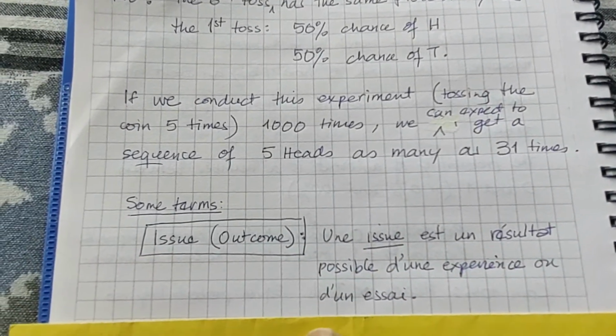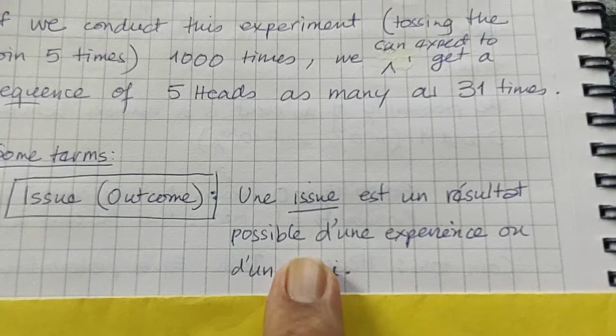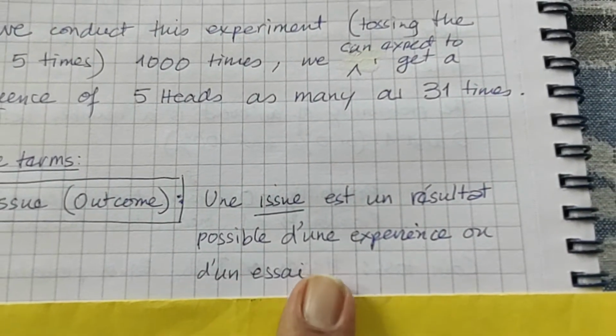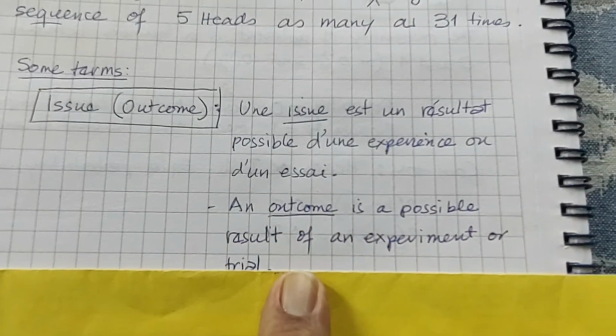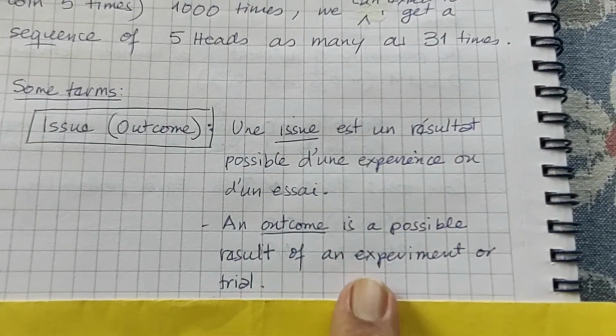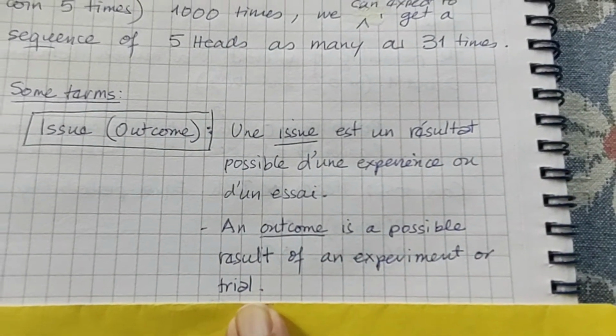So let's look at the definition. Une issue est un résultat possible d'une expérience ou d'un essai. In English, an outcome is a possible result of an experiment or trial.